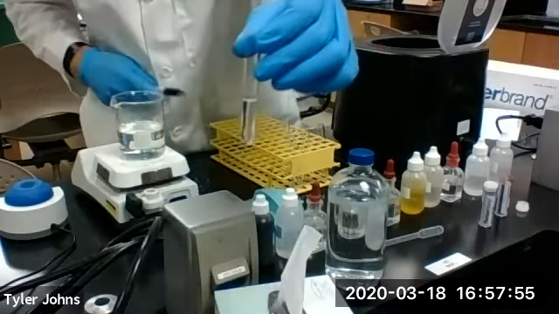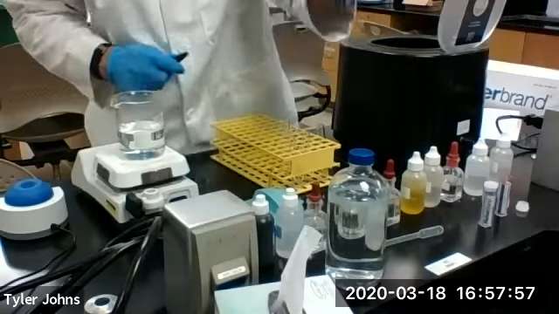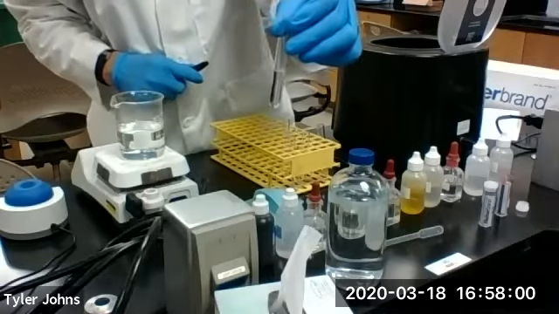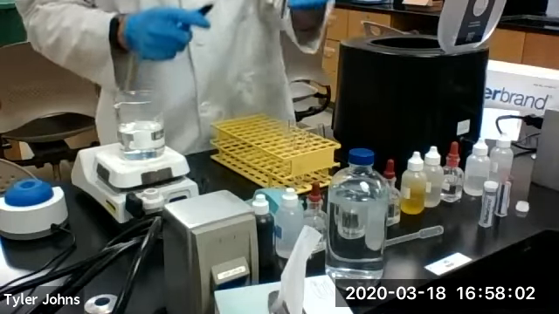This solution will be labeled S14, and it will be saved to analyze for magnesium ions later.